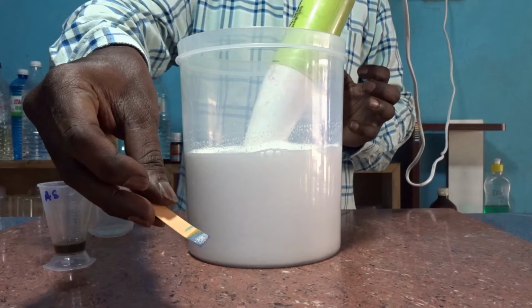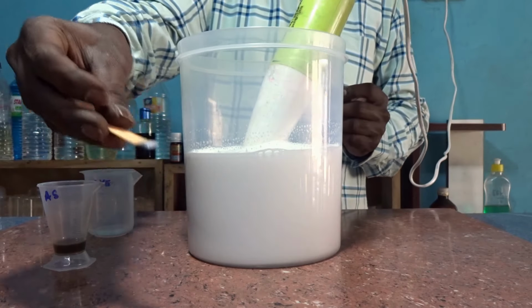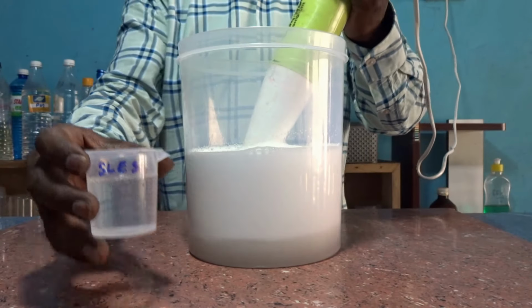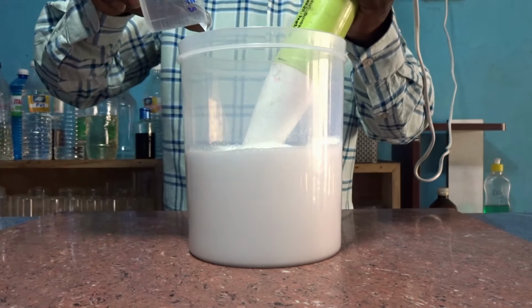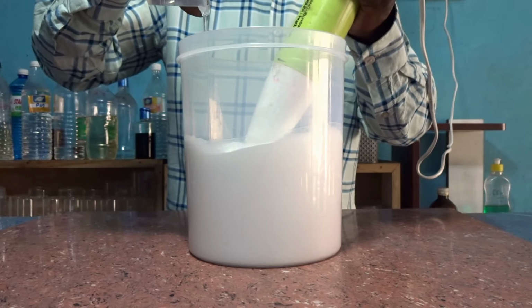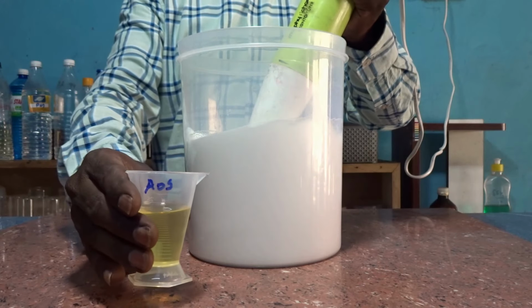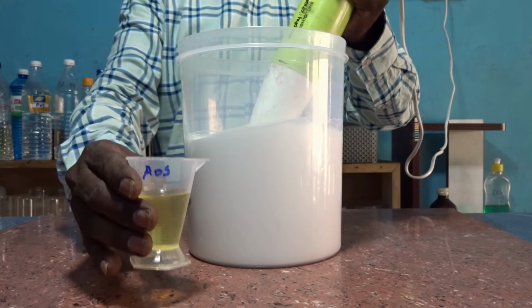Now I am going to charge the remaining materials one by one. First I am charging SLES. Then I am charging AOS. This is a foaming compound.